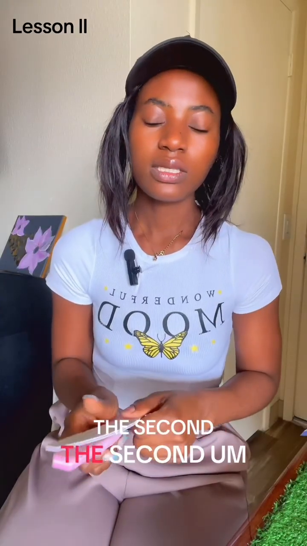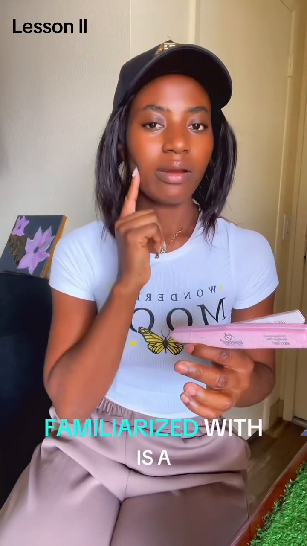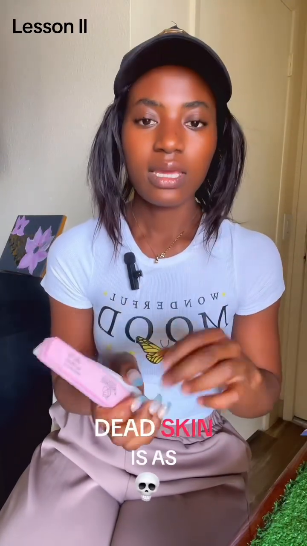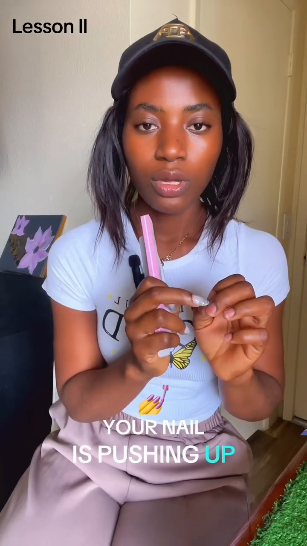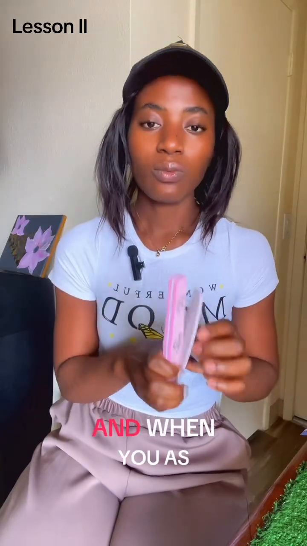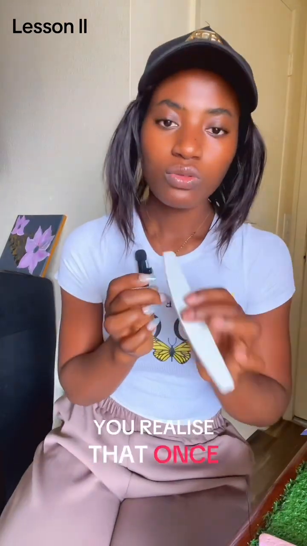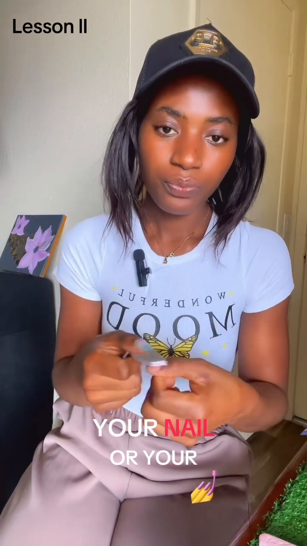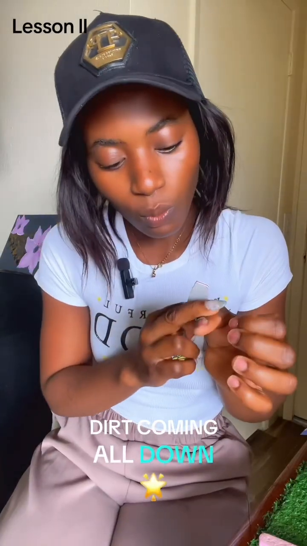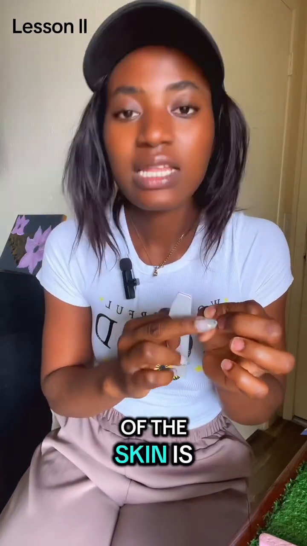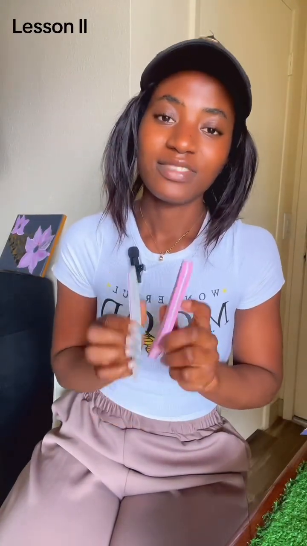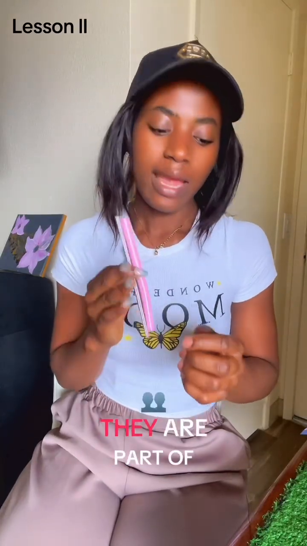The second term you'll be getting familiarized with is dead skin. You hear nail techs talk about dead skin. Dead skin is, as your nail is pushing up, there is part of the skin that sticks onto it. And as you move on as a nail tech, you realize that once you find the bed of your nail or your client's nail, you will see excess dirt around the cuticle. You will see that some of the skin is sticking on the nail. Those are called dead skin. Okay, so you need to get rid of those things. They are part of the prepping.